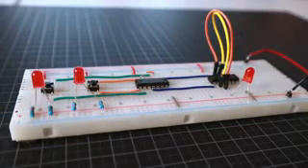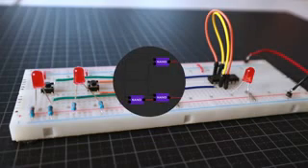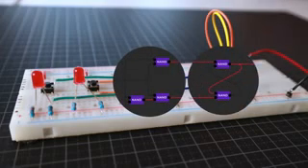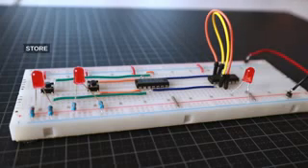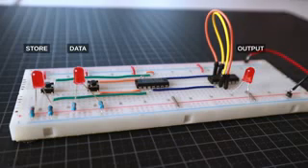So, I am using this first chip for these 3 NAND gates, and the second one for these 2. I probably could have set things up to use just one chip, but it seemed easier this way. Anyway, the little light on the left represents the store signal, then this is the data signal, and over on the other end is the output signal, and they're all currently 0.